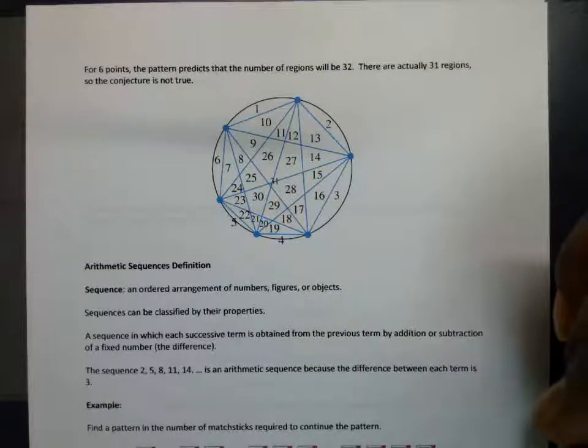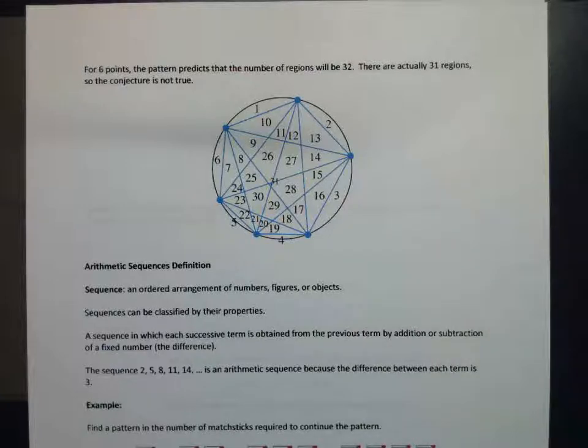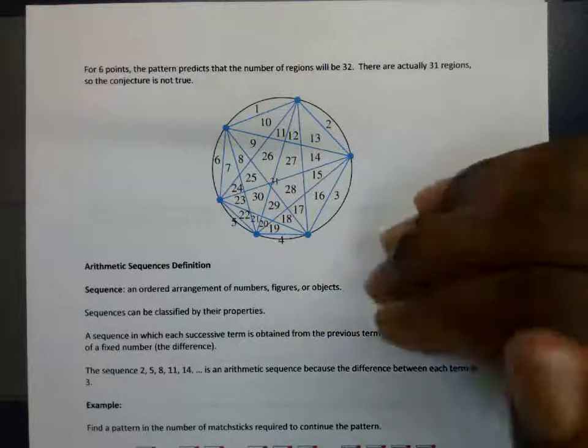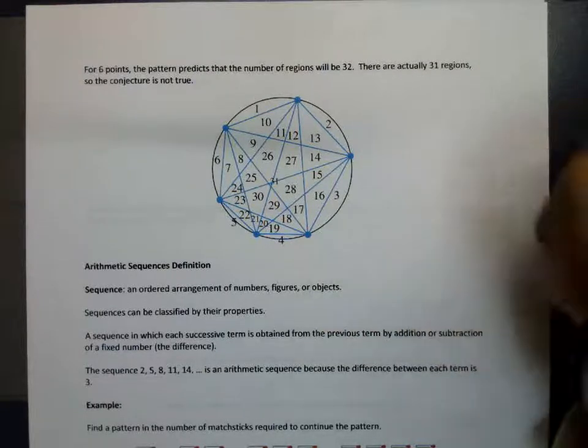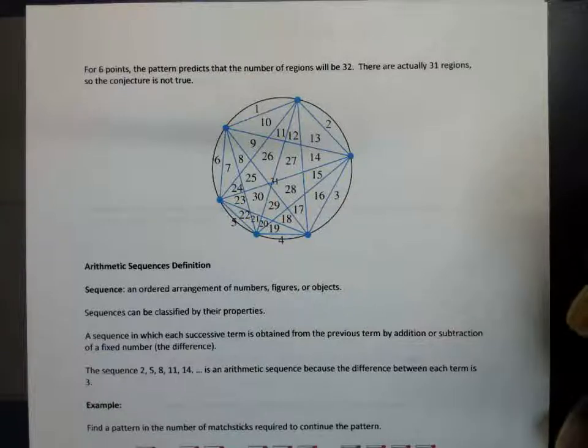You only get 31 regions. So that conjecture in this case is not true. So this is just a situation where we can come up with a counterexample, an example that will prove that the conjecture is false.